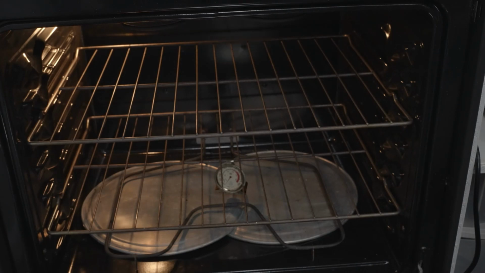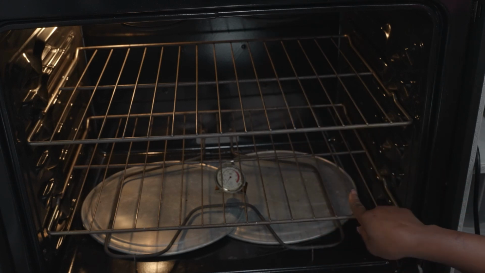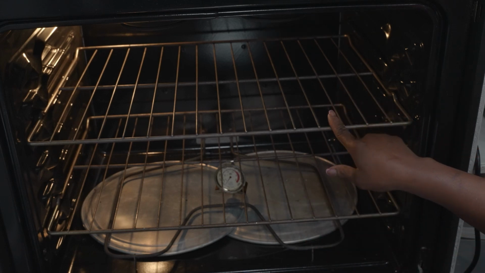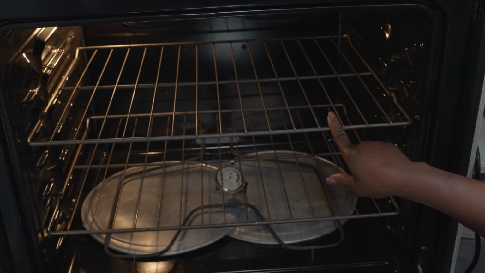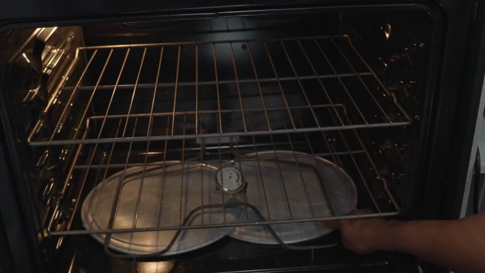Before I turn on my oven to preheat, the first thing I have done is to prepare my oven by placing 2 reflective pans. So I'm using 2 pizza pans at the bottom of my oven underneath the heating element. So this is the heating element that heats up the oven when I turn it on. And you can see how pans that are closest to the heating element will cook faster than pans that are on top.